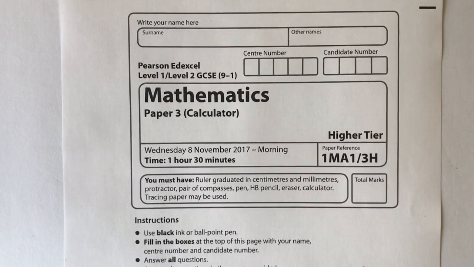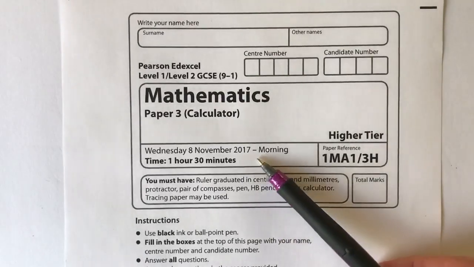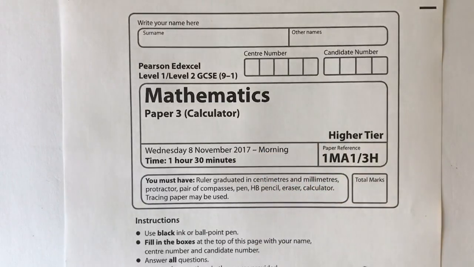Hi, this is the third video in the playlist where we're looking at the Edexcel paper from November 2017. It's actually paper 3, calculator paper. In the previous video we completed through to question number 13, so we're going to start this video from question number 14 onwards. Please do stop the video, have a go at each of the questions and then compare your solution.